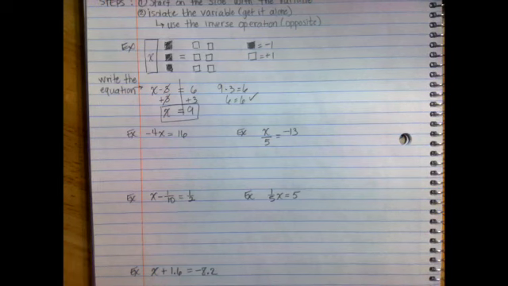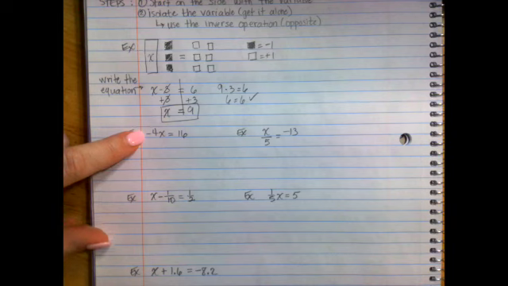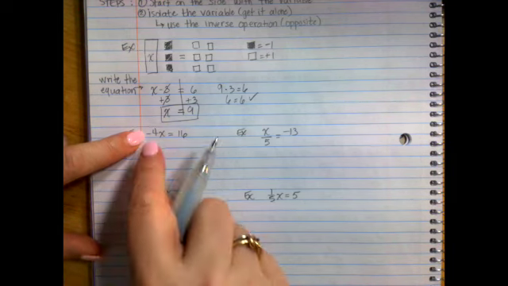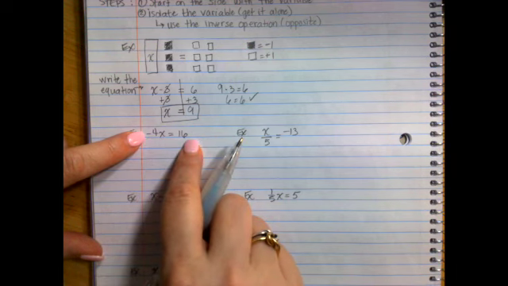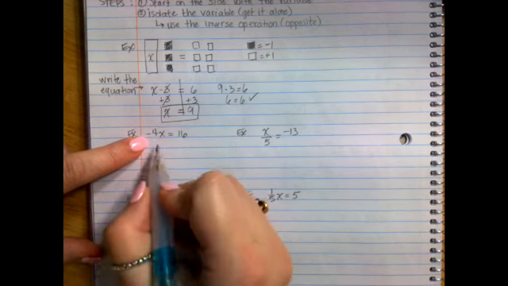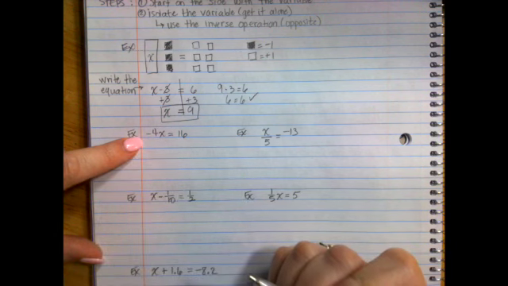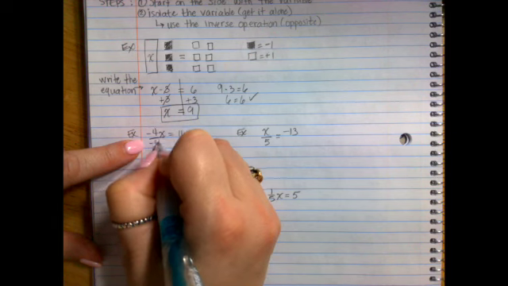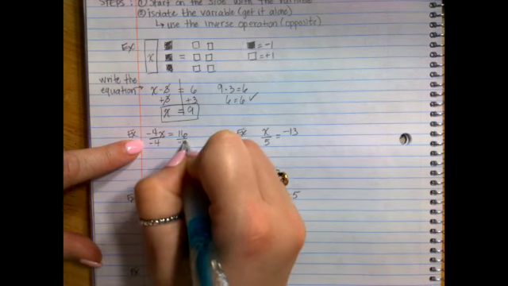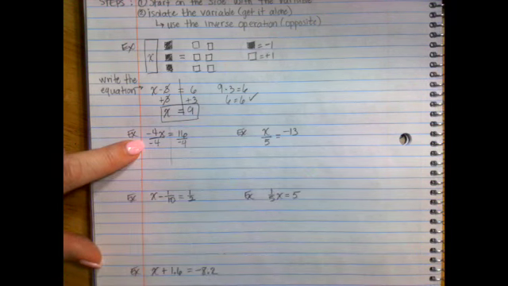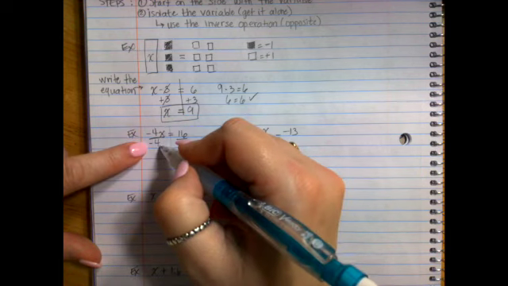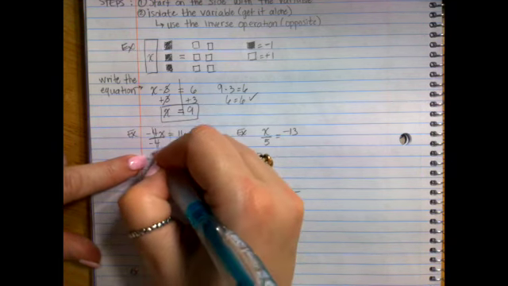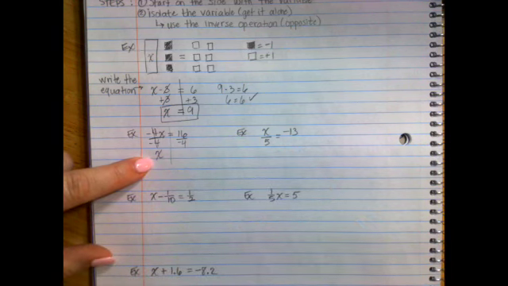Let's take a look at other operations that could be going on with the x. Negative 4x means you are multiplying negative 4 times whatever the x value is. So negative 4 times x is equal to 16. Start on the side with the variable, and I want to undo multiplication. What's the opposite of multiplication? That would be division. So I'm going to divide by negative 4 on both sides of my equal sign. Negative 4 divided by itself gives me 1, so I am left with 1x, or just x. I've isolated it.